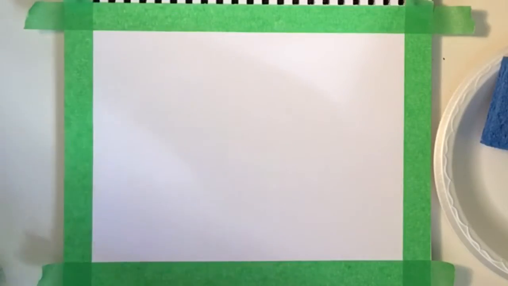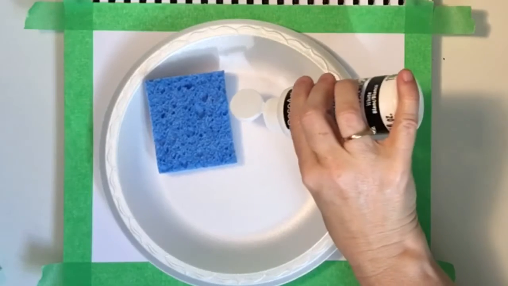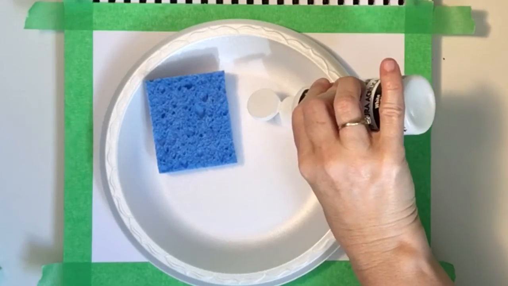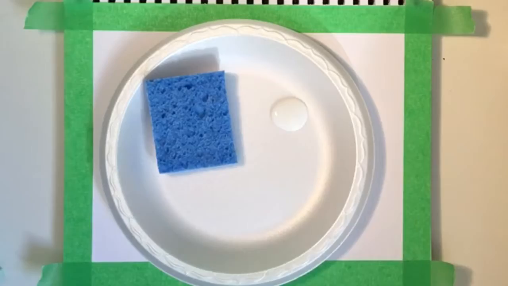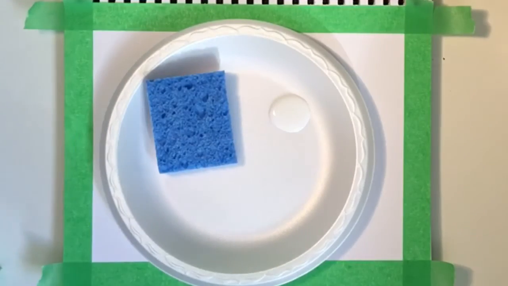So to create the weathered look of the wood, we're going to use some white paint and some black paint. So we're going to put about a quarter-sized dollop of white paint onto our plate. You don't want too much paint out at once because acrylic paint dries very quickly. Then we're going to want a similar size dollop of black paint.